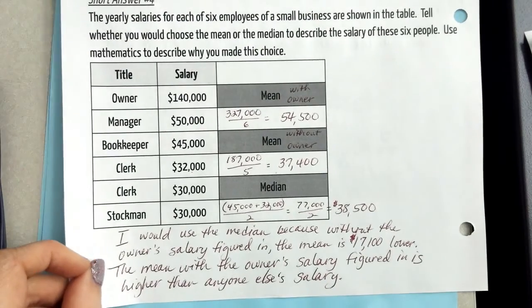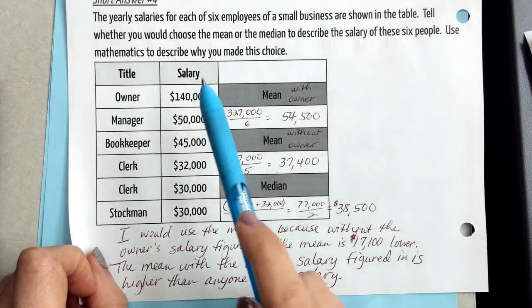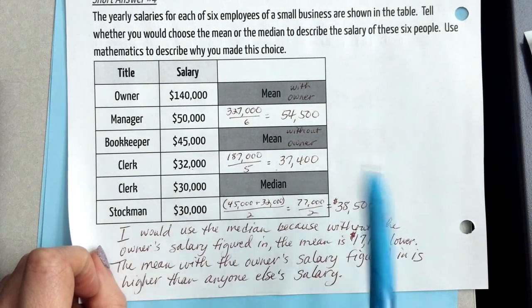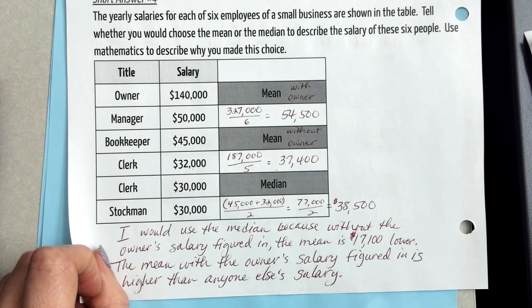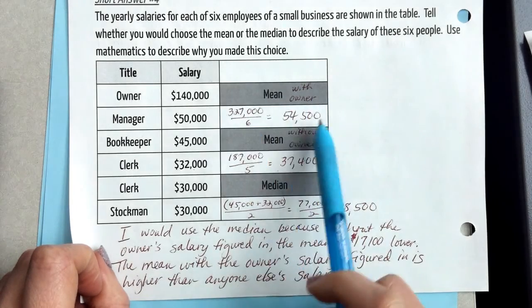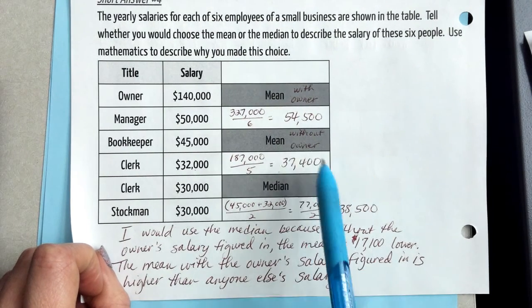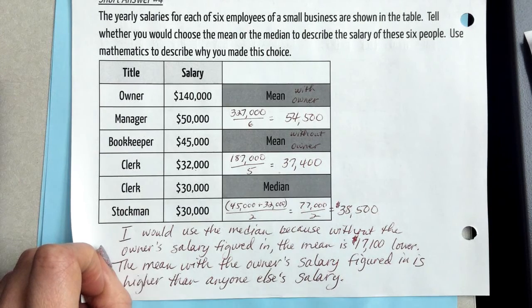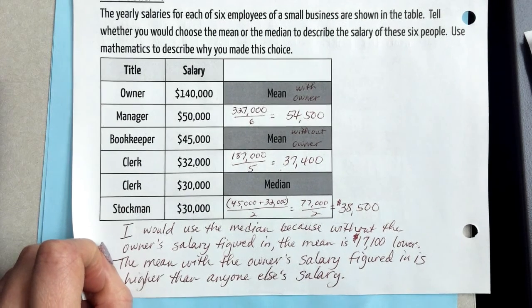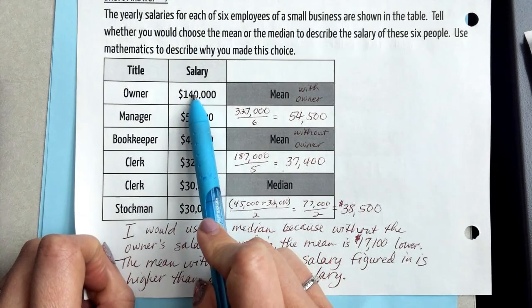Number 4 is basically saying the same type of thing, that because we have an extreme value for the owner, we would much rather use the median as our number, because when we use this value with it, our mean is a lot higher. And we can tell when we took it out, this was more appropriate, but when you do the mean, you don't just get to decide. Some people in class thought, oh, then we just take this out and we'll do the mean.